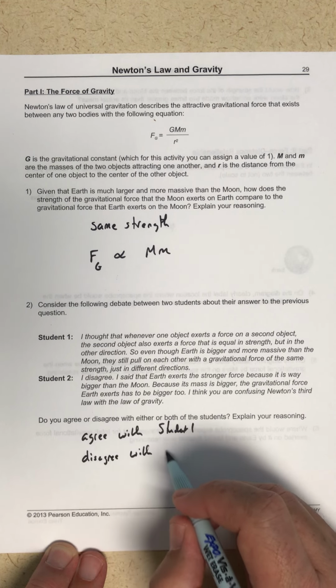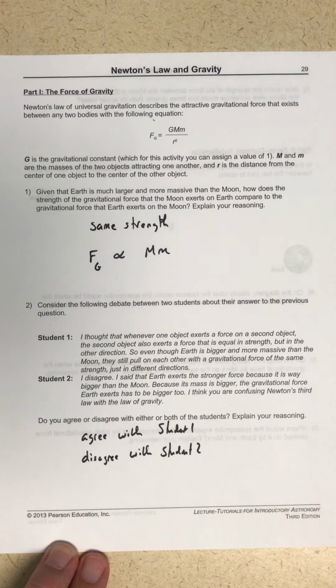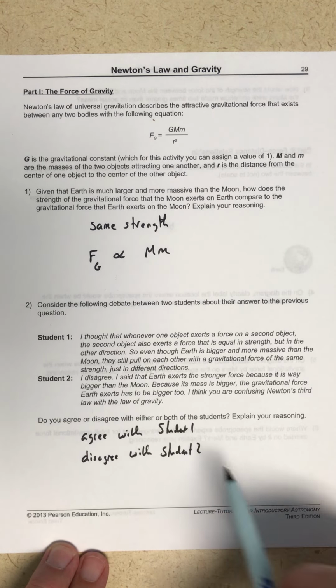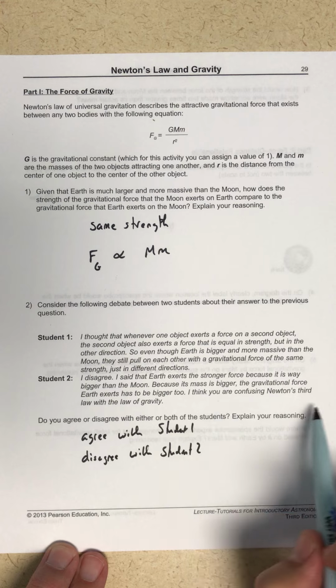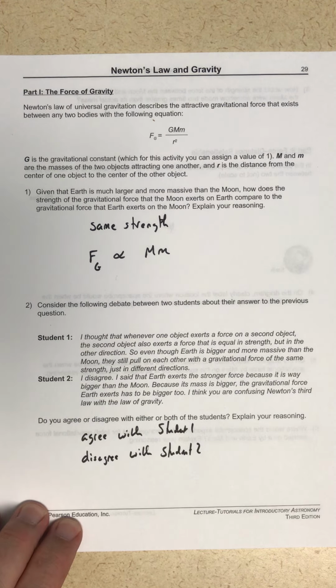Disagree with student 2? I don't think student 1 said anything that was incorrect. Student 2 is missing out on Newton's third law being always true. All right.